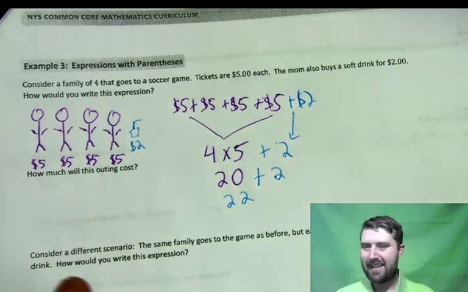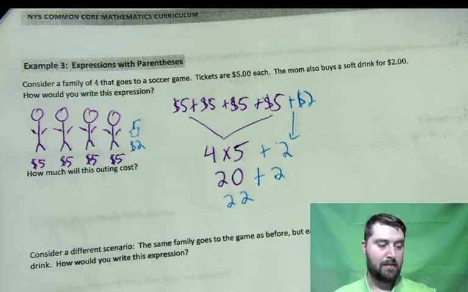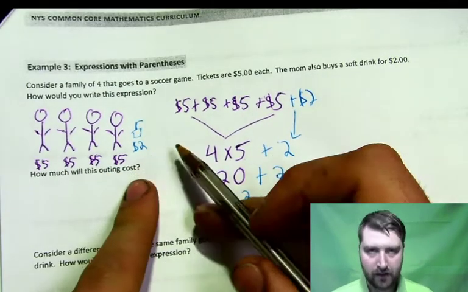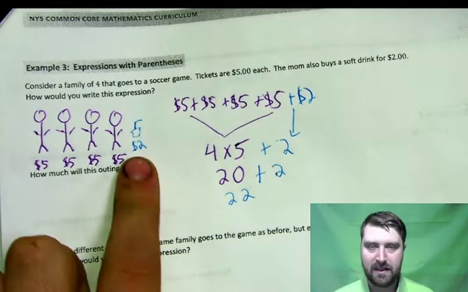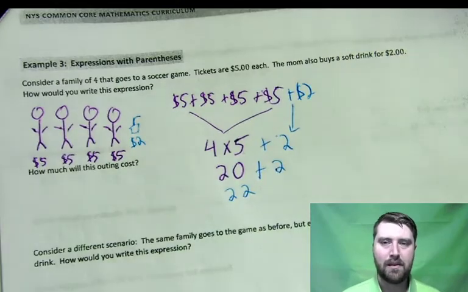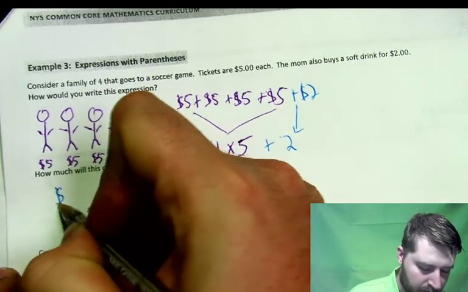So when it asks us, the question ultimately is, and this is what you'd see in the real world, if you were going to a soccer game or a basketball game here at Goodlettsville Middle, you'd have tickets, and then you could also, hopefully, COVID willing, have some concessions as well. So how much will this outing cost? How much will this trip to the soccer game cost? It will cost $22.